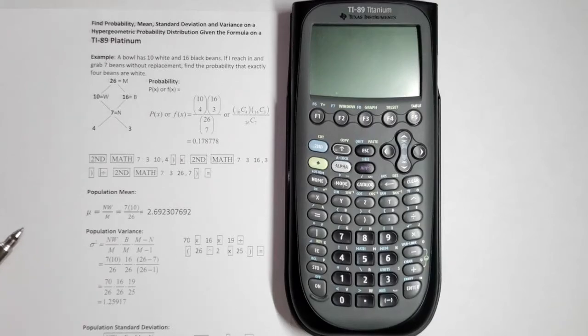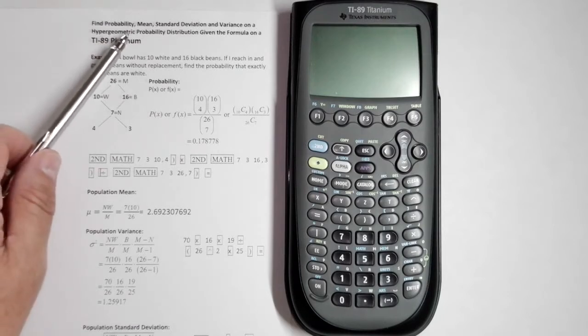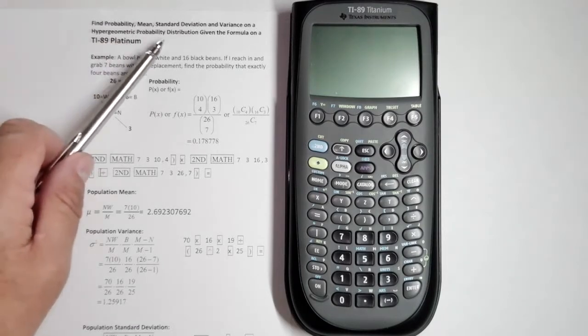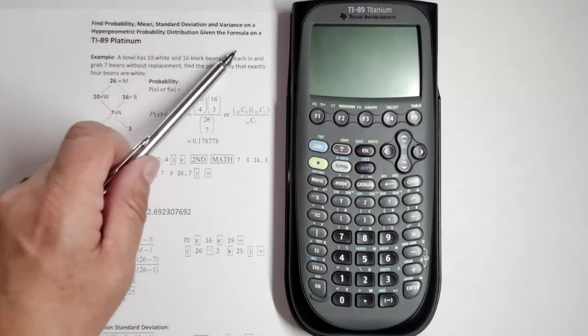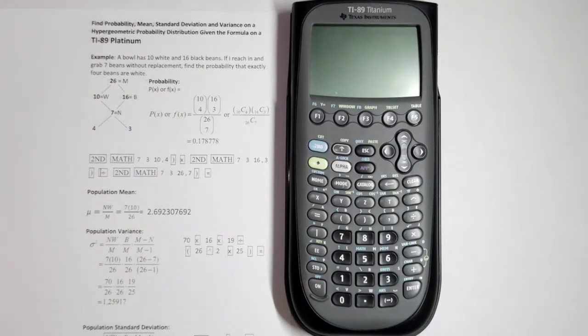Hello. In this video, I hope to show you how to find the probability, the population mean, population standard deviation, and population variance on a hypergeometric probability distribution. And if you're given the formula, how to do that on a TI-89 Platinum.